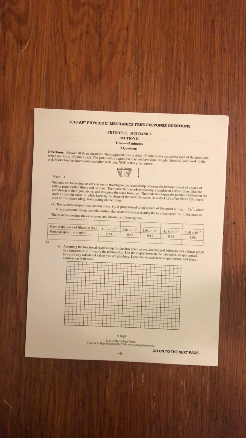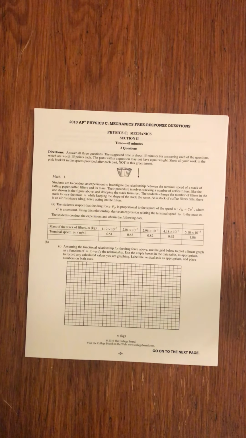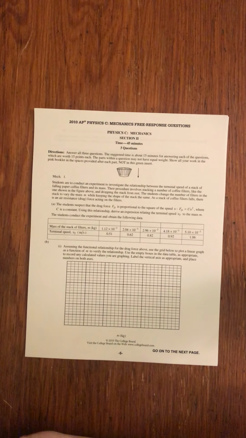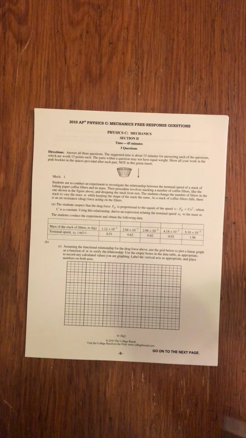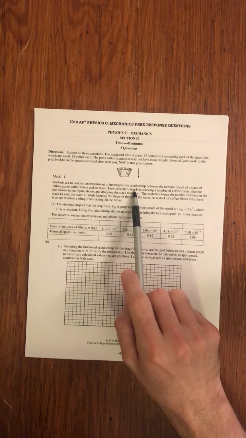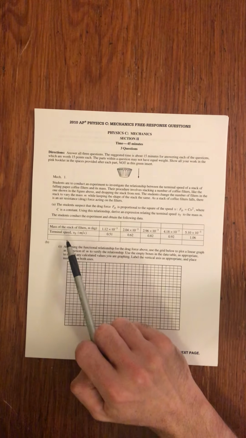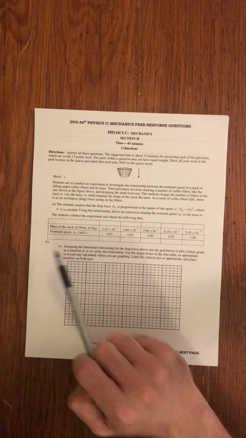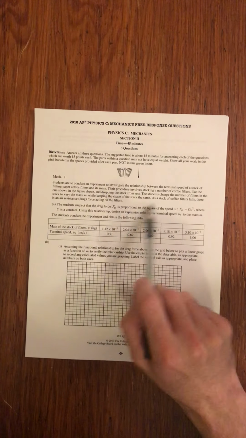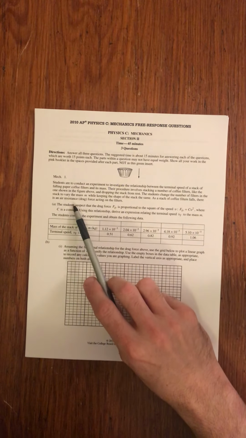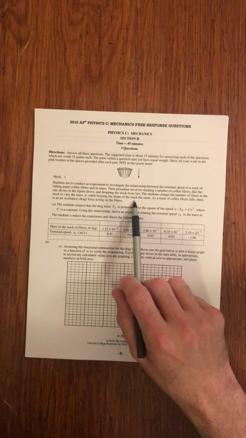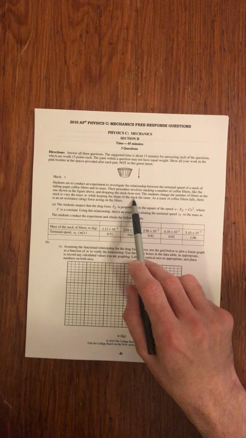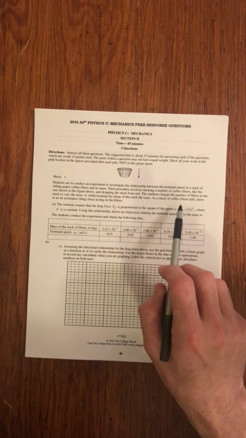So 2010, Mech 1, AP Physics C. Students are expected to conduct an experiment to find the terminal velocities of a stack of papers. It looks like we're going to be increasing the mass and then looking at the terminal velocities. Students change the number of filters, keeping the same shape, so that means the coefficient's not changing. There's air resistance. Well, yeah, we figured that out.